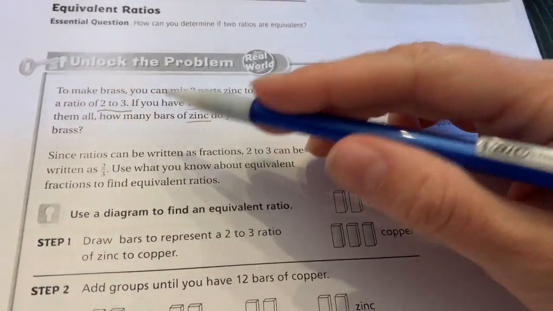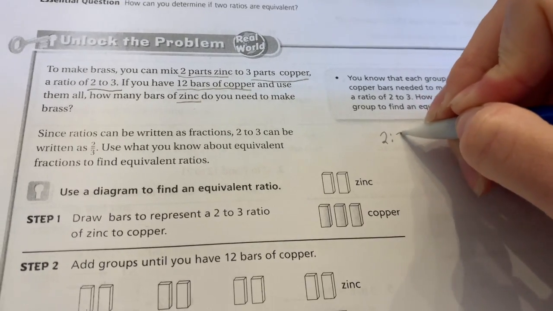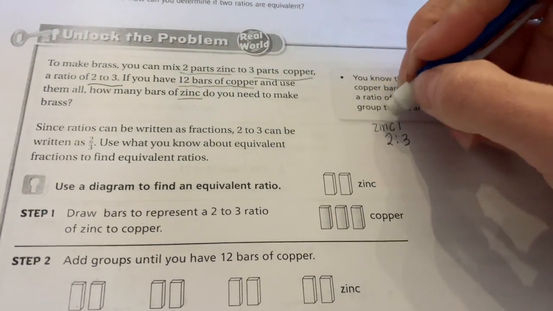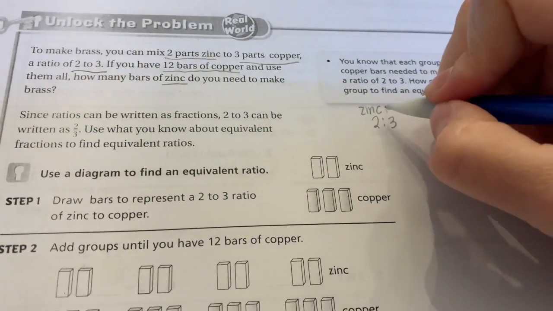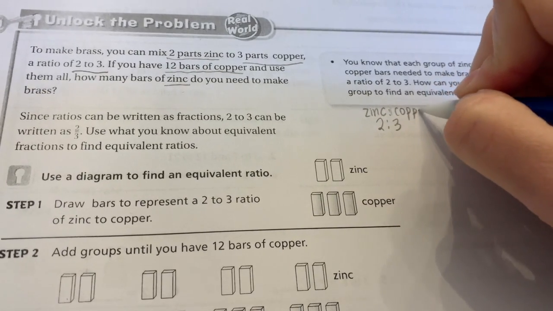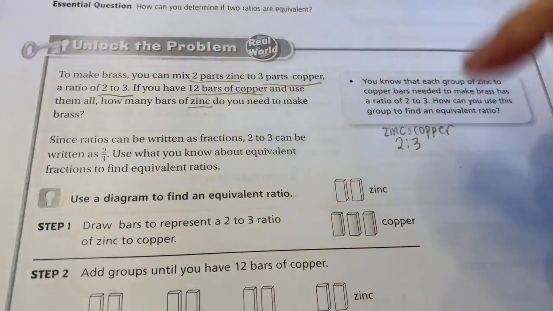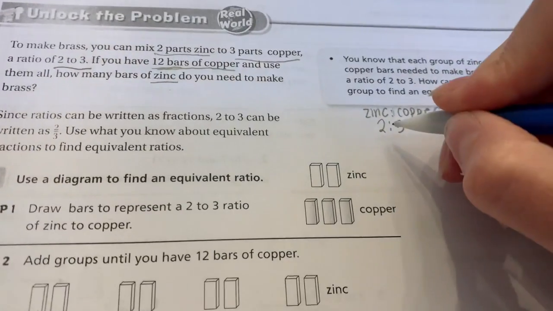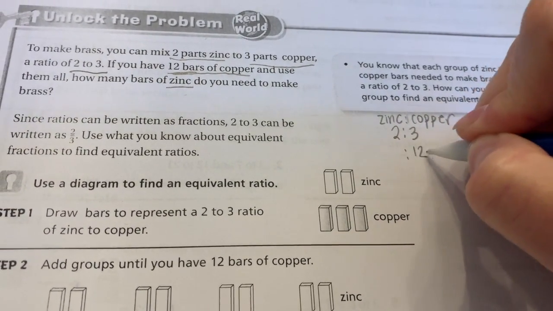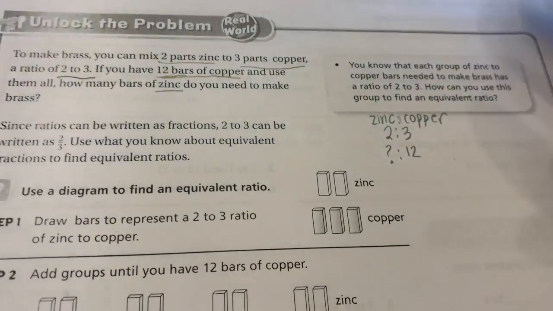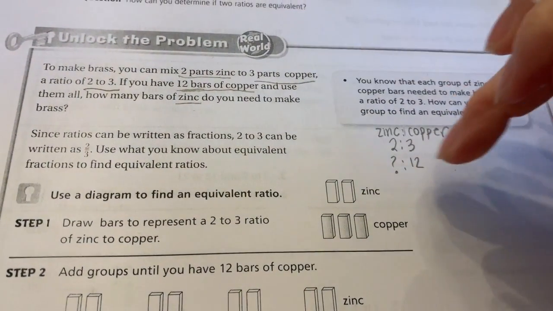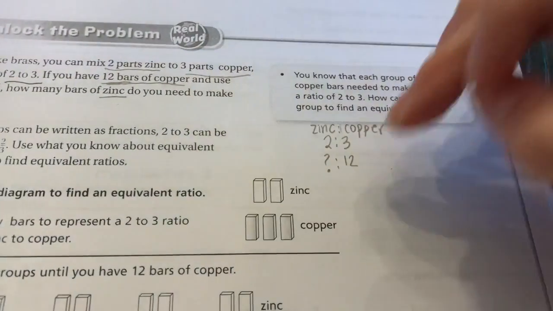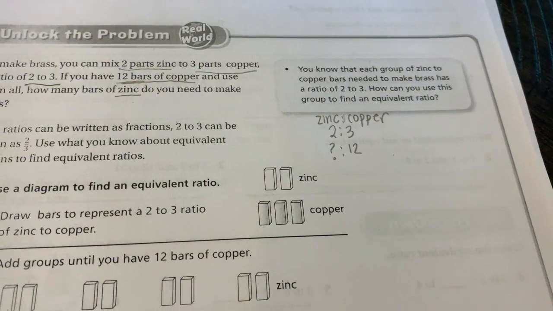So that being said, we have this 2 to 3 ratio of zinc to copper, right? So it's zinc to copper. And that's a 2 to 3 ratio. We have to keep this ratio the same. What they're telling us is that we've got 12 bars of copper. So we know this part is 12 because it's copper. We need to know how many bars of zinc we're going to need so that we can keep this ratio the same. Now, of course, you could draw pictures. For me, this is the best way to do it like this. So here's what I want to do.